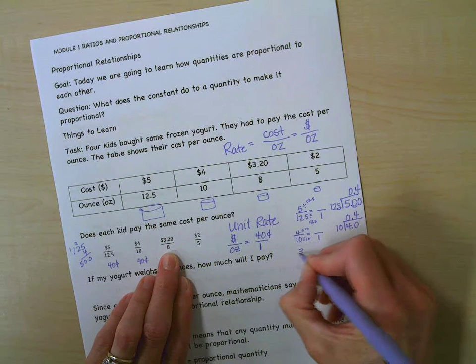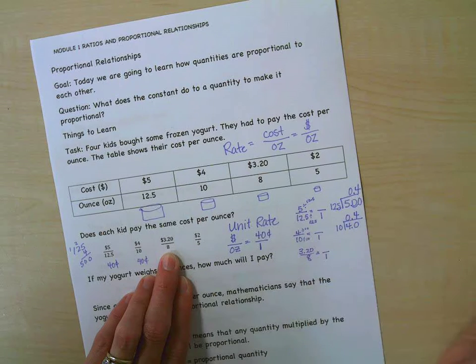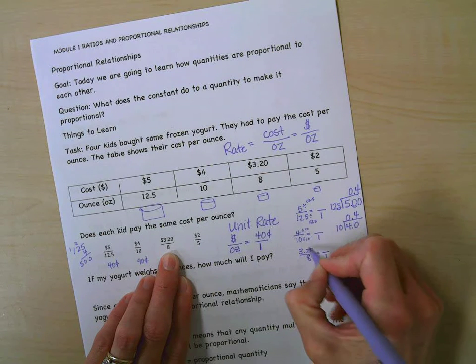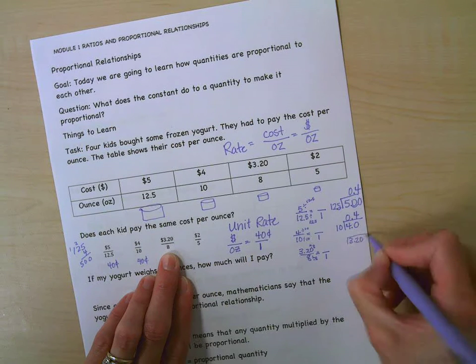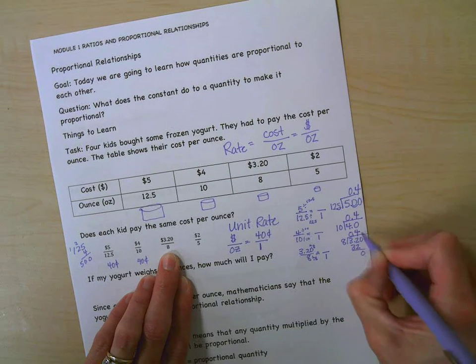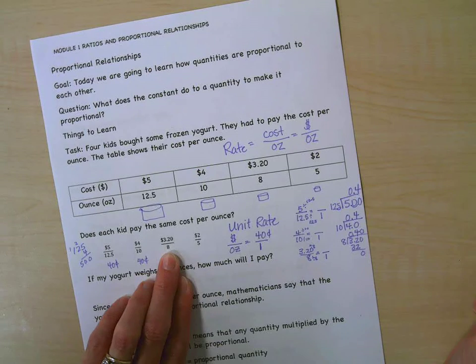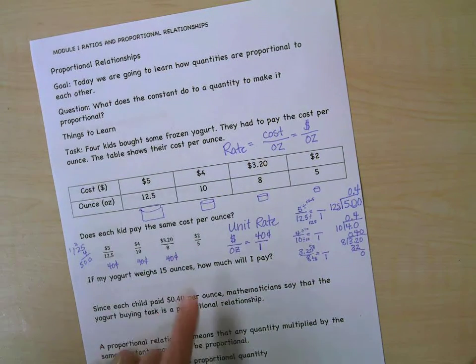Now we have to do the next one. We have $3.20 for 8 ounces. How do we get to 1? We divide by 8. So $3.20 divided by 8. 8 goes into 3 0 times. 8 goes into 32 4 times. 32 with a 0, so that gives me 40 cents. So this one is 40 cents also.